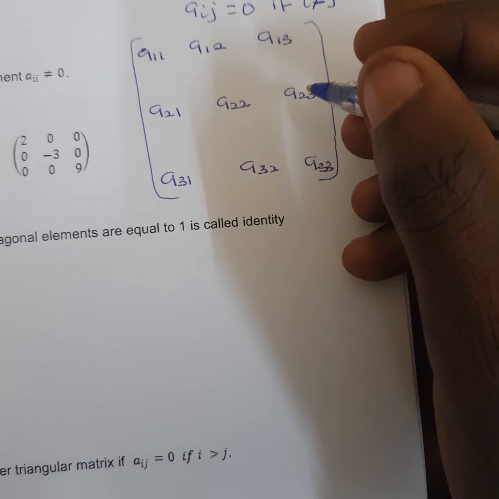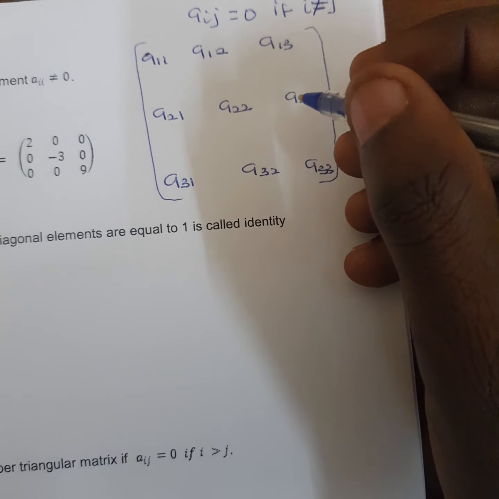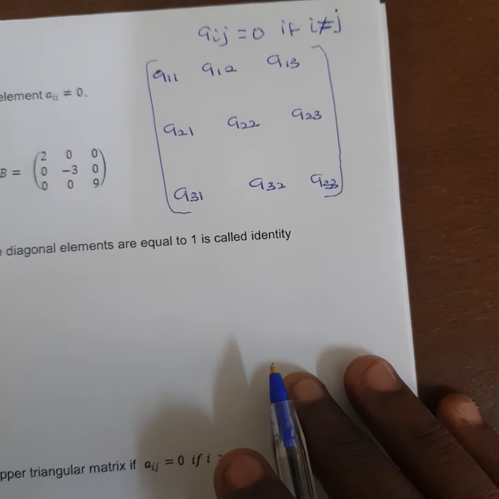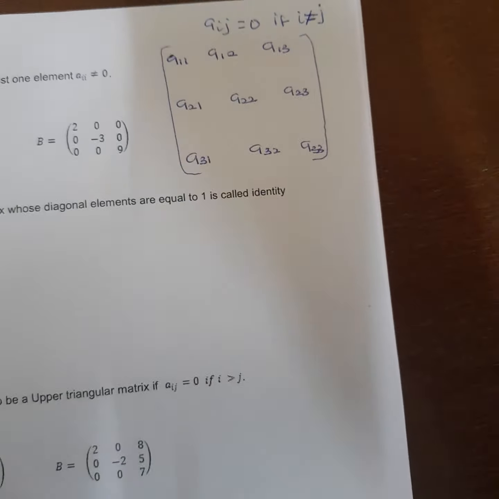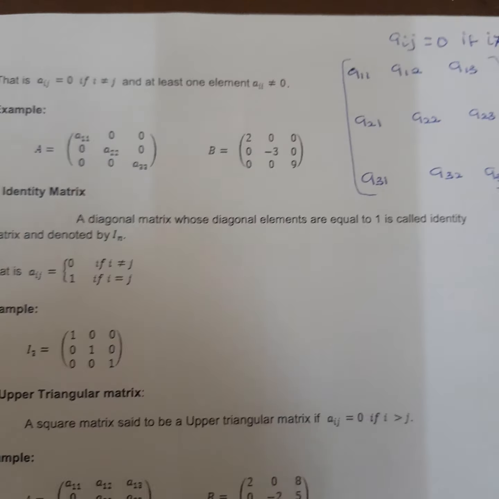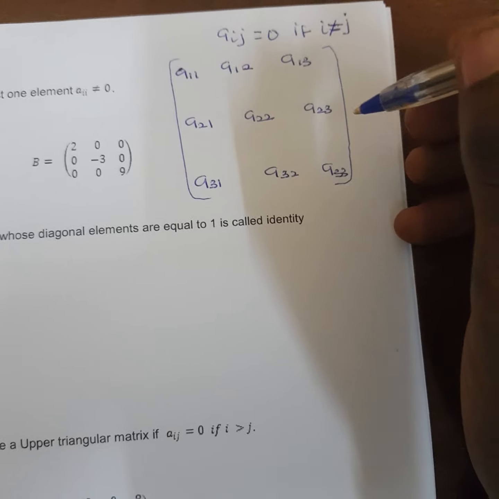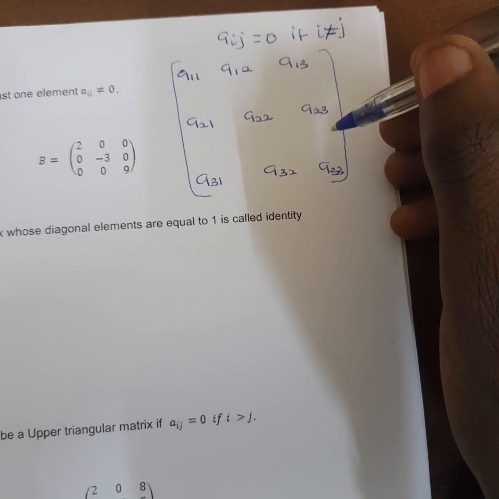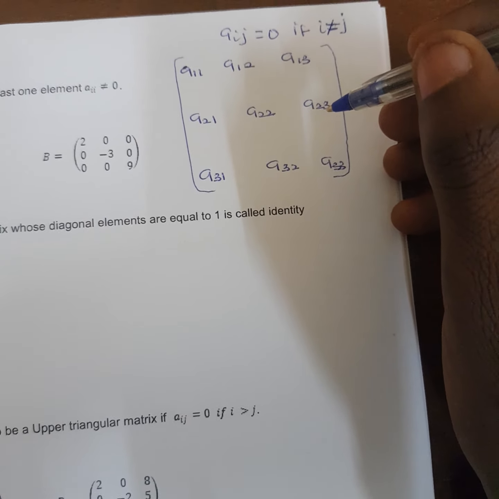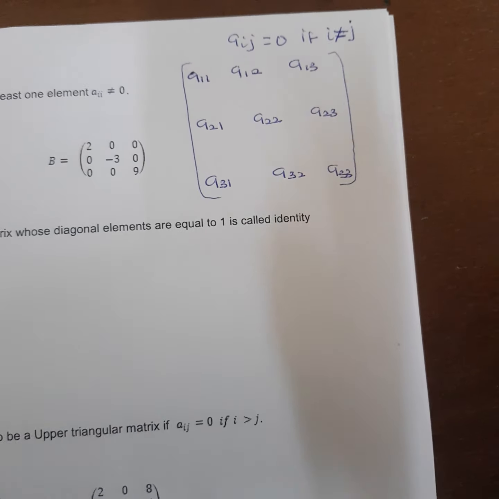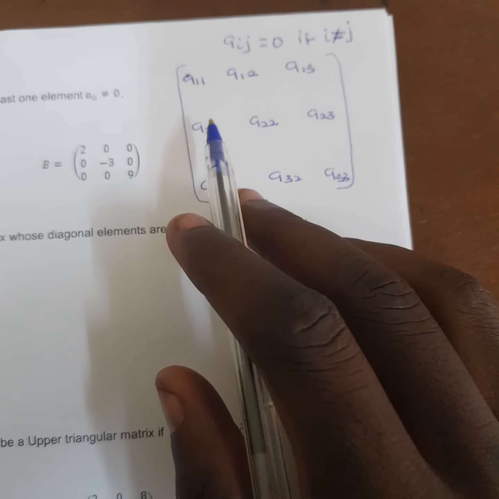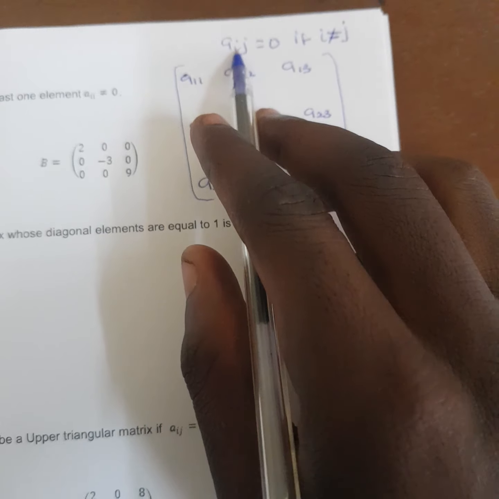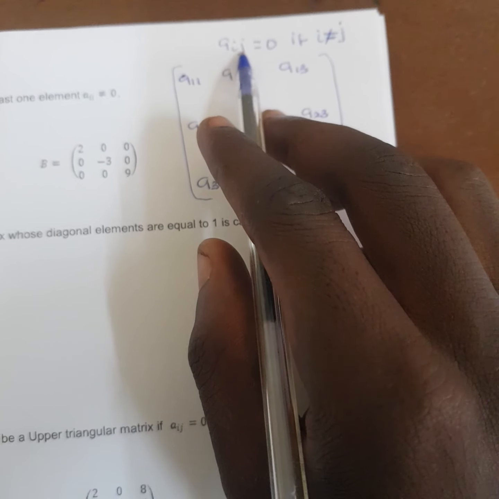We are looking at a diagonal matrix, and I told you from the beginning that i stands for row and j stands for column.